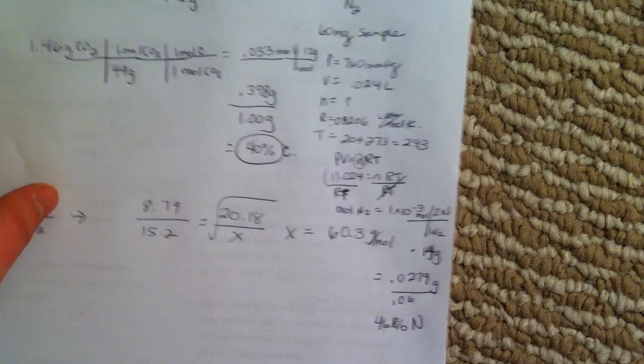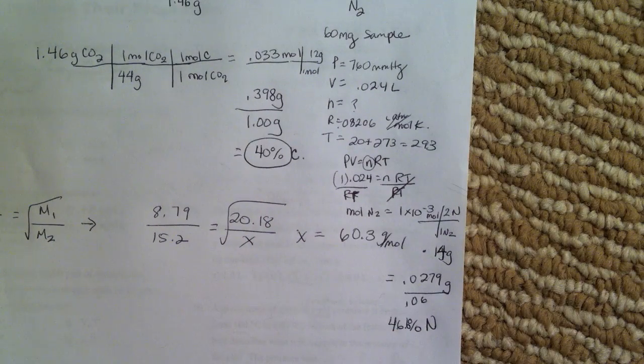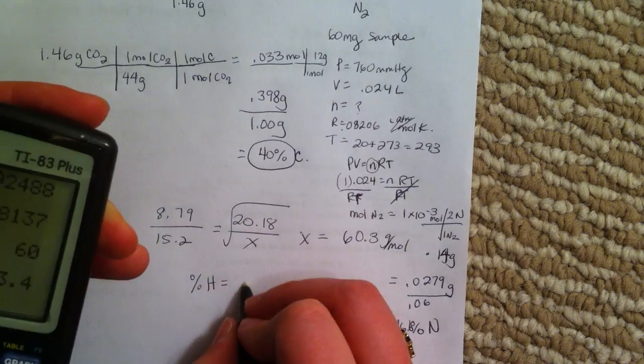Okay, so I have the percent carbon, the percent nitrogen, and I can find the percent hydrogen by taking 100 minus 40 minus 46.6. So the percent hydrogen is equal to 13.4.